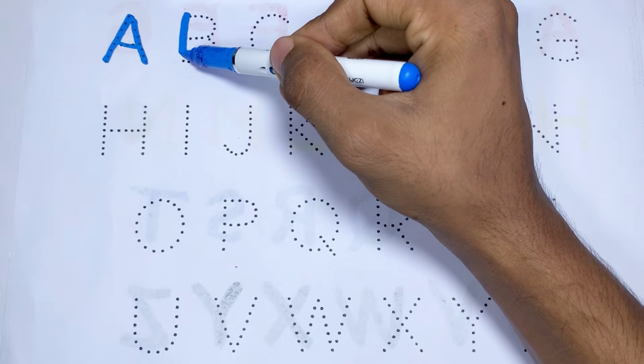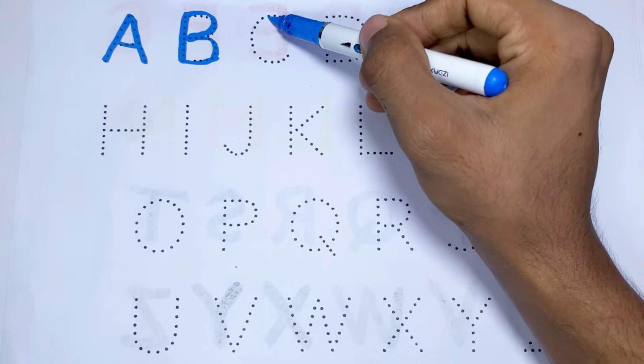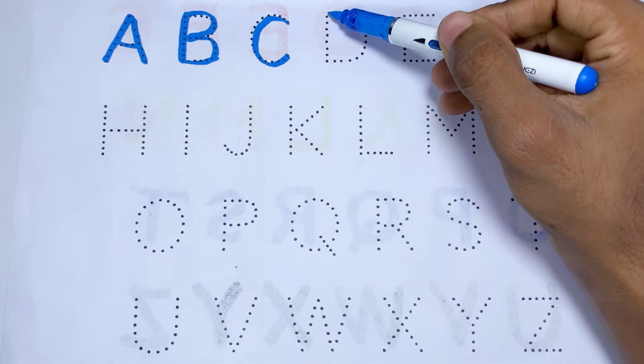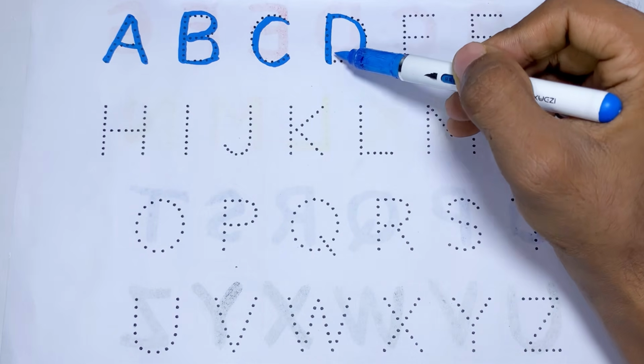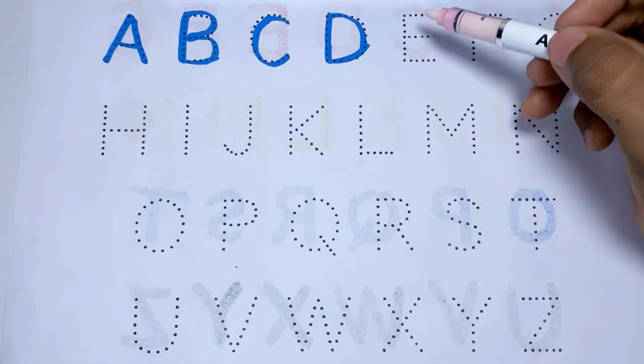A for apple. B for ball. C for cat. D for dog. Kids, now you draw E and use pink color.